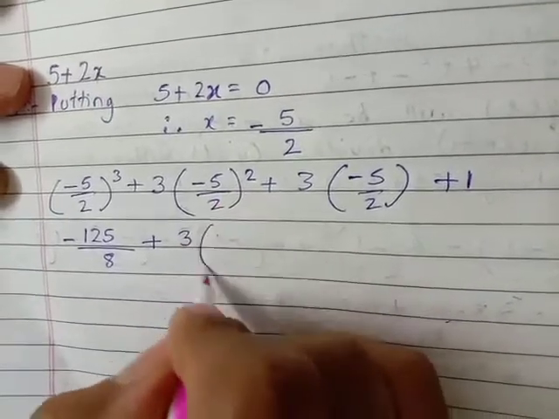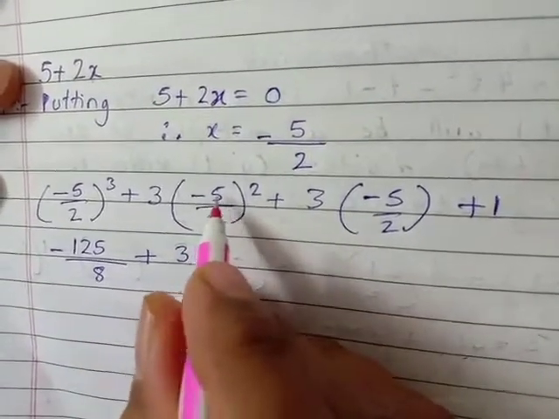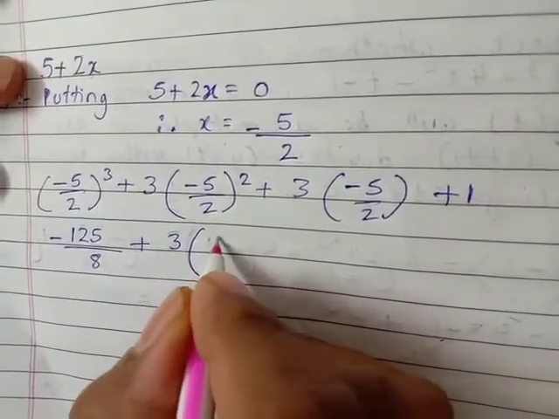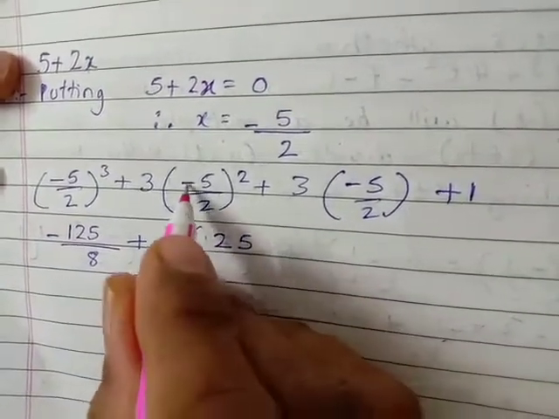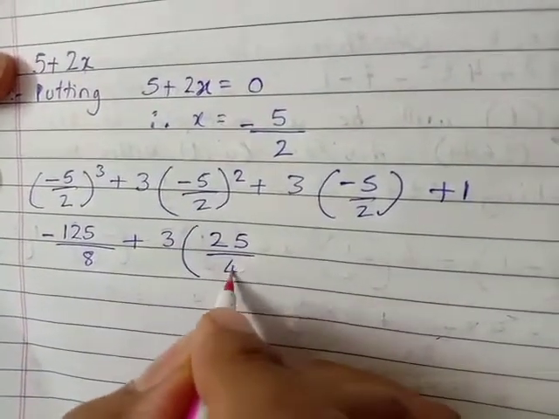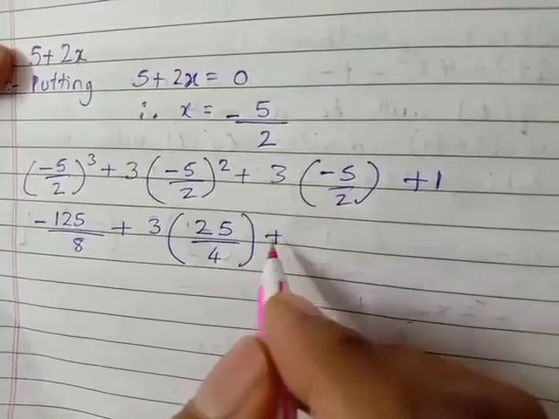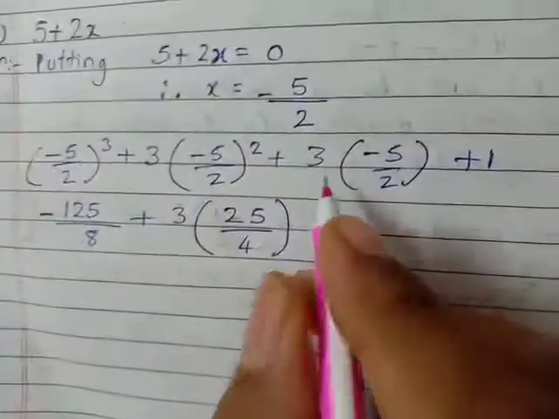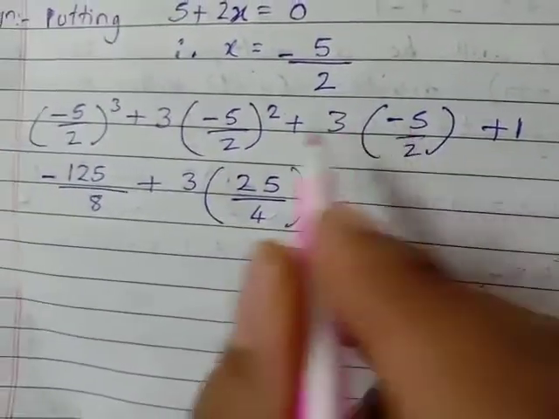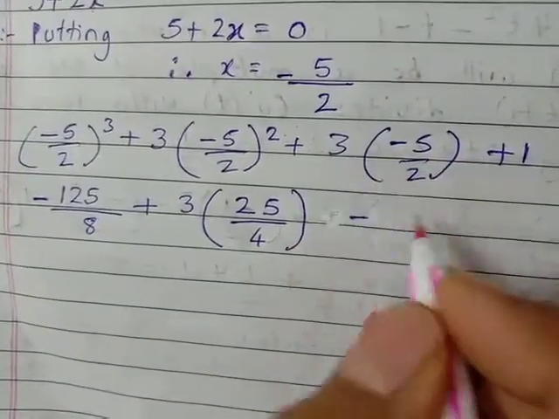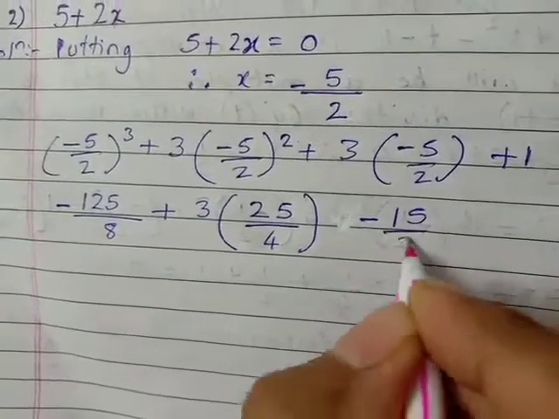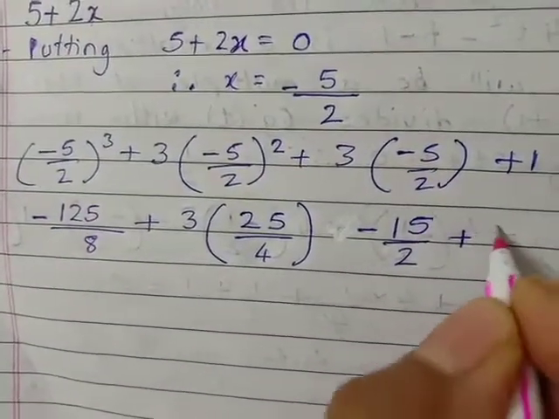Now what will be the answer of this? 5 into 5 is 25. This will become plus 25 since it is a square, and 2 square is 4. Now this will become minus, plus into minus is minus, and 5 3s are 15, so 15 by 2, and this plus will remain as it is.